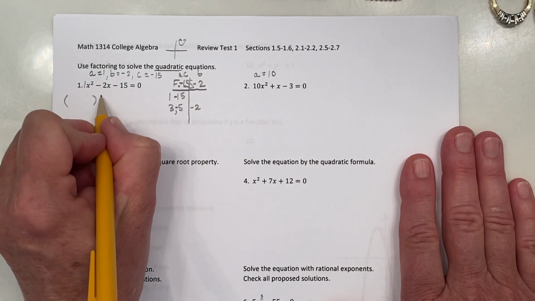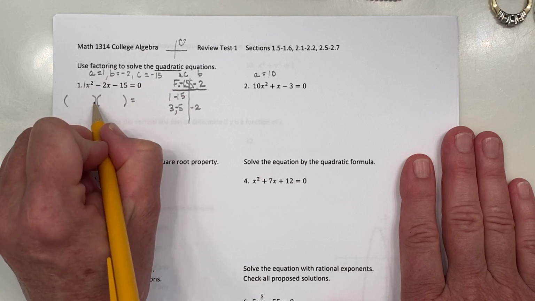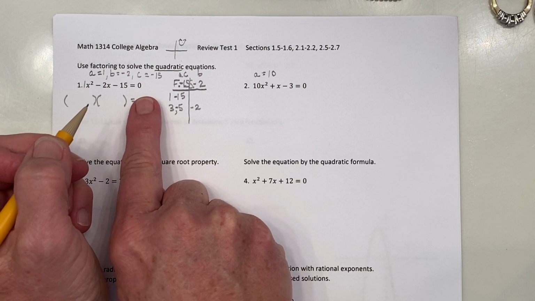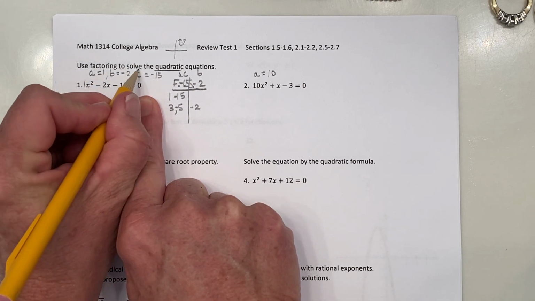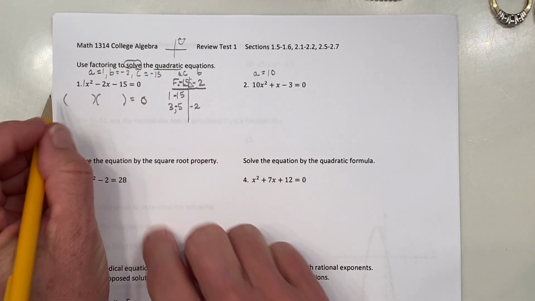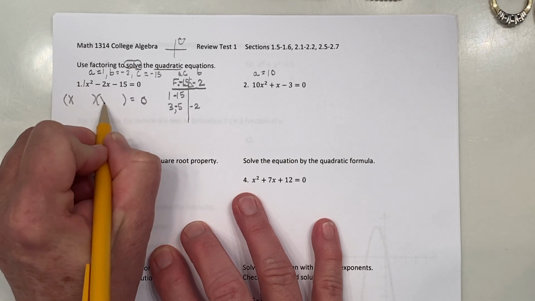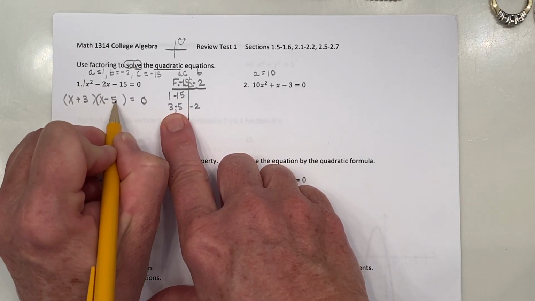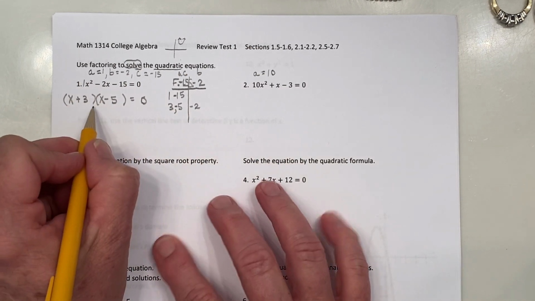We don't have to do factor by grouping. We can go right to the multiplication problem. Don't forget your equals 0. If you do, then you're just factoring and you're not solving. All right, so then we're going to put x here, and we put plus 3 and minus 5. Of course, these can be switched, and that's fine.